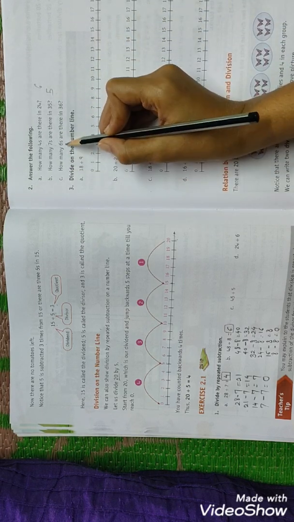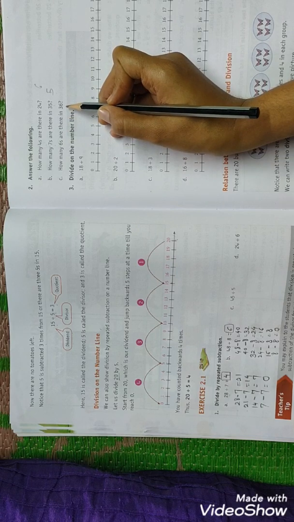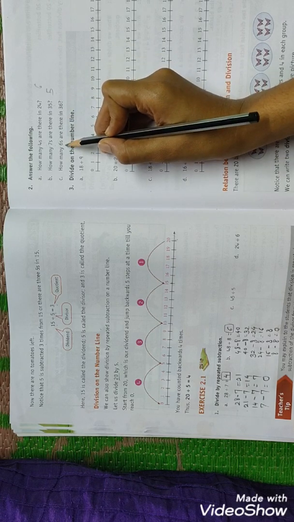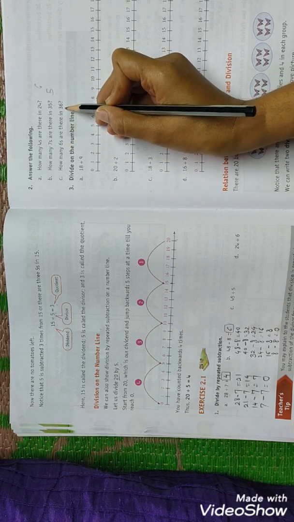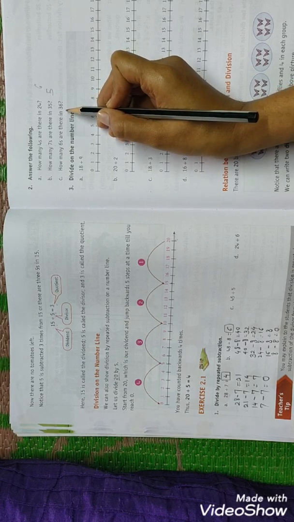Now next is, how many 6s are there in 36? So you will count the table of 6 up to 36. So 6, how many are 36? That will be your answer here.